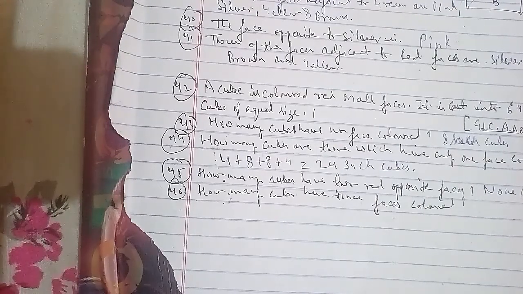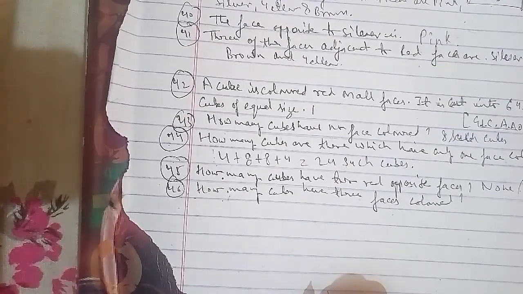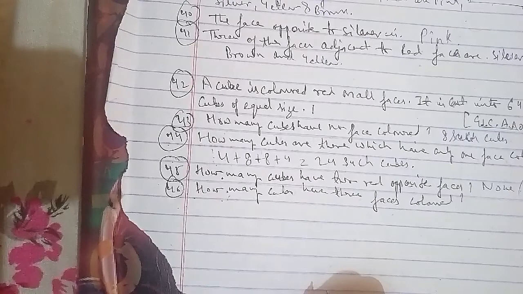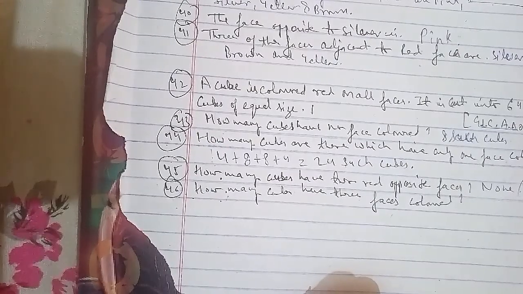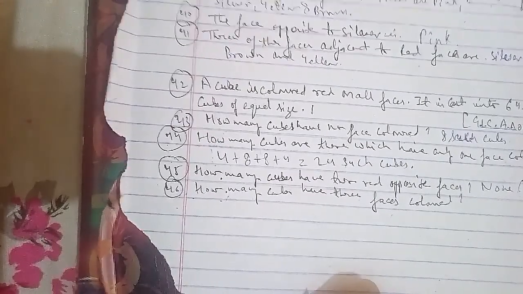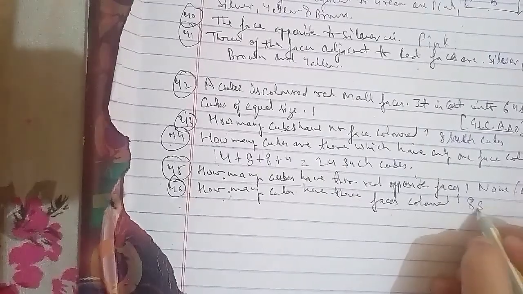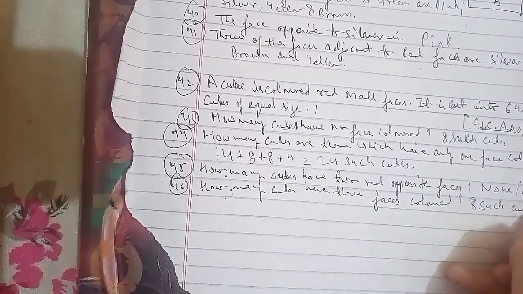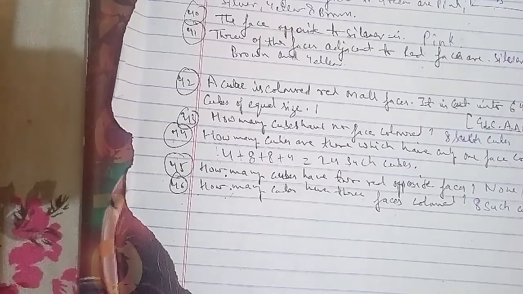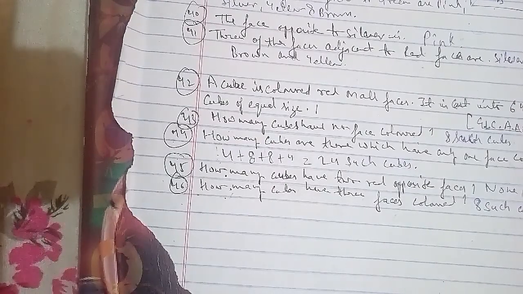We'll go ahead with another question, the 47th question of the session. The question says: a cube is painted red on 2 adjacent faces, black on the faces opposite to the red faces, and green on the remaining faces, and is cut into 64 smaller cubes of equal sizes.